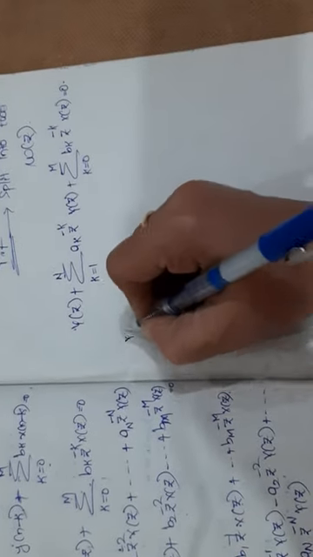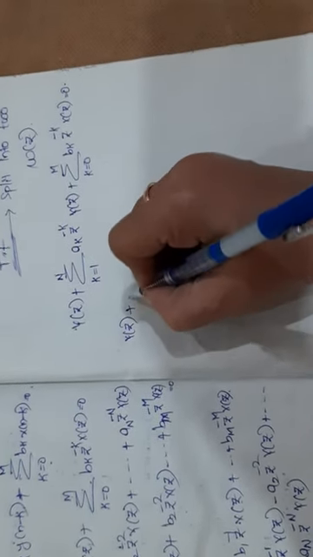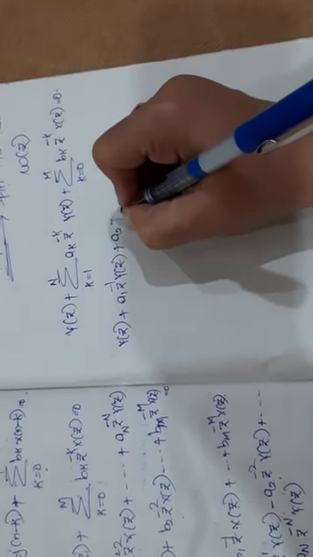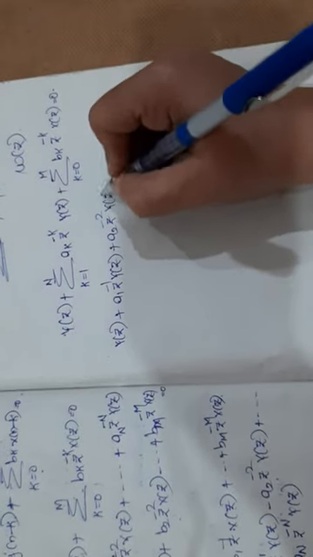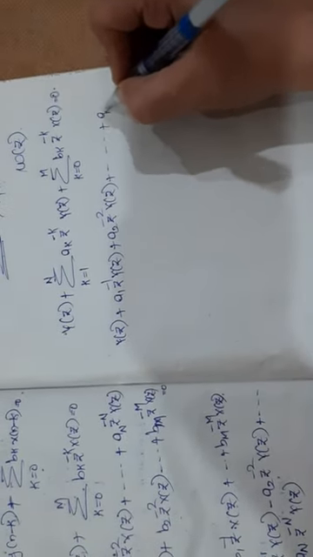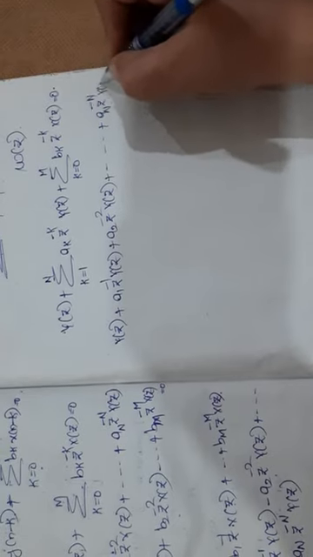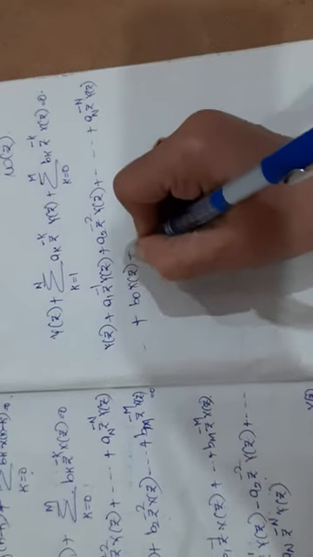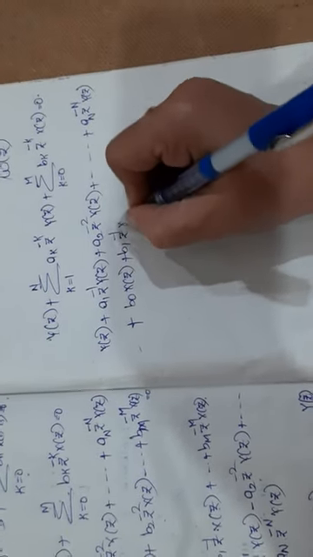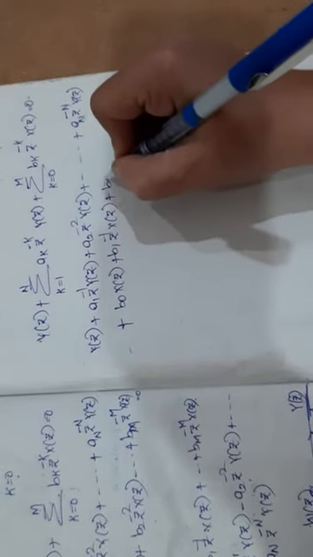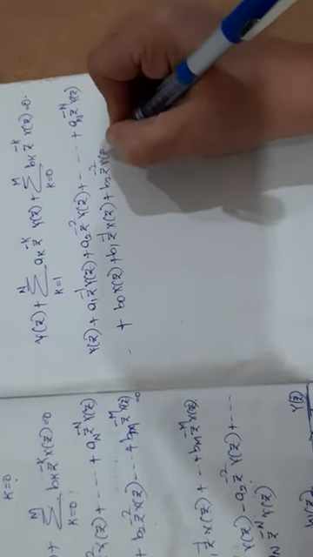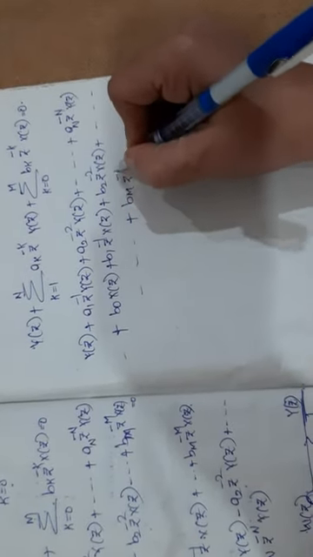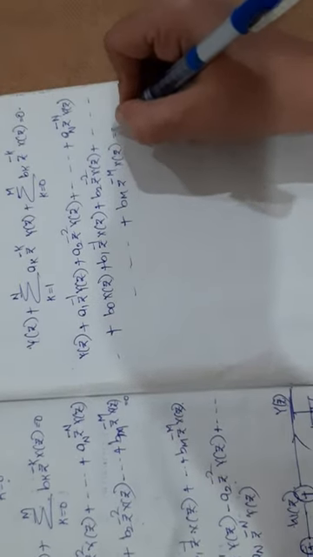So here what I am doing is the same: Y of Z plus, expanding, a1 Z power minus 1 Y of Z plus a2 Z power minus 2 Y of Z plus up to an Z power minus N Y of Z plus b naught X of Z plus b1 Z power minus 1 X of Z plus b2 Z power minus 2 X of Z up to bm Z power minus M X of Z equal to 0.